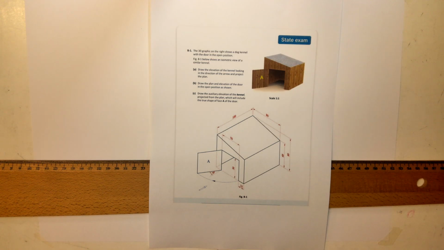So this video is going to go through the 2021 B1 question from ordinary level. It tells that the 3D graphic on the right shows a dog kennel with the door in the open position. So you can see there's a door and it's opened at 30 degrees. Part A asks us to draw the elevation of the kennel, look in the direction of the arrow and project the plan. Then part B, draw the plan and elevation of the door in the open position as shown.